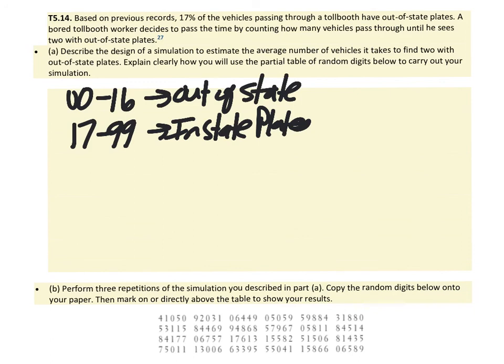Now, do know you could have done this using 3-digit numbers. If you did 3-digit numbers, maybe you would say from 001 to 017 would be out of state. And then 018 to 100 would be in-state. And then from 101 to 999, you would ignore those. Now, it's not going to work with the data they gave us to do 3 digits. It's better for 2, but technically you could.